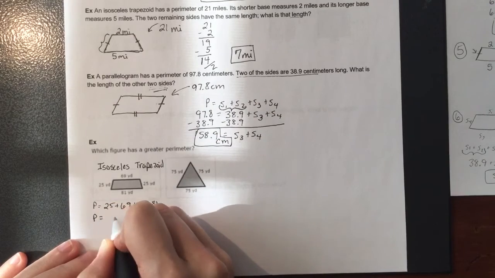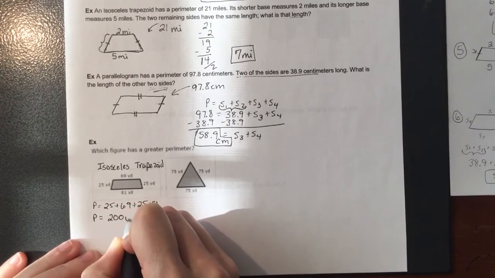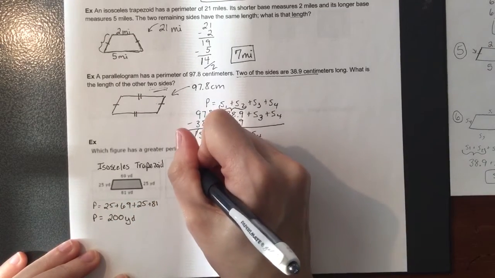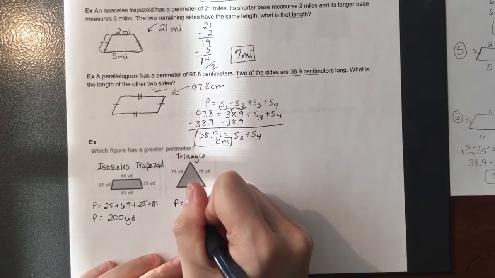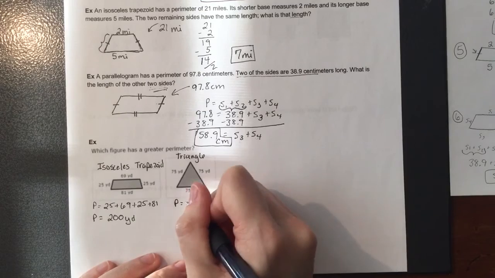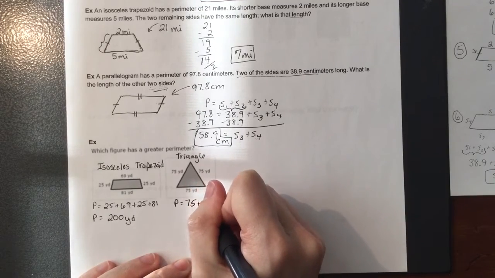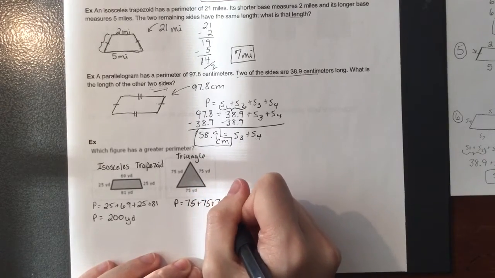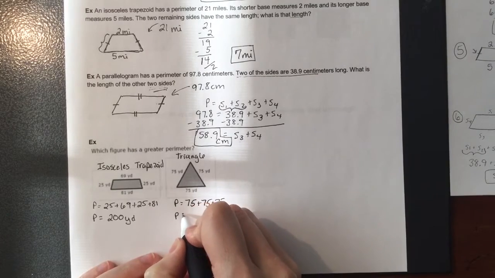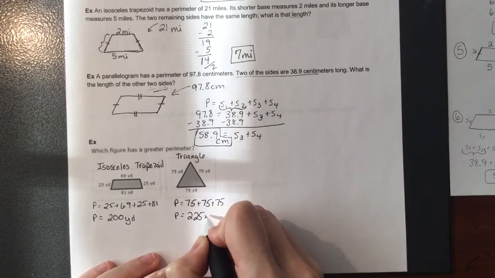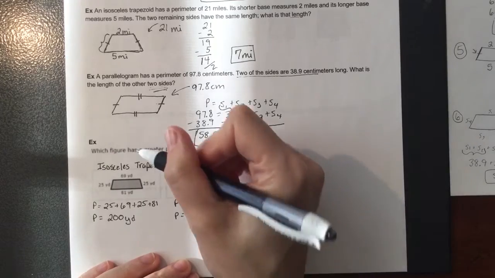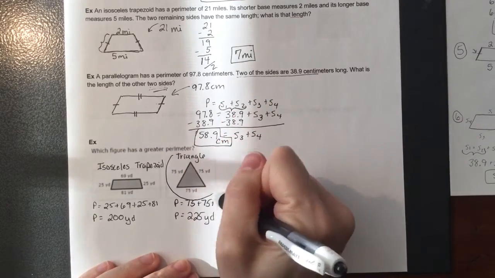The perimeter for this one is going to be 200 yards. And then looking at this triangle, perimeter for that is going to be side 1 plus side 2 plus side 3, or 75 plus 75 plus 75. So the perimeter for that triangle is going to be 225 yards. So which figure has the greater perimeter? The triangle does.